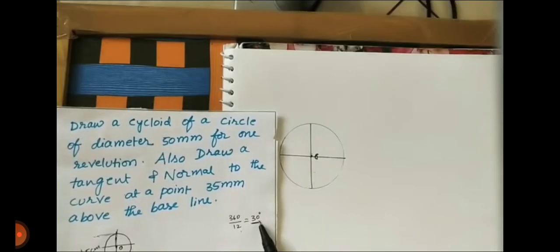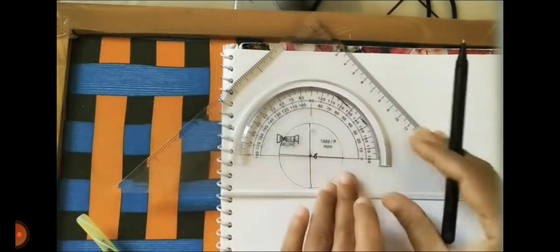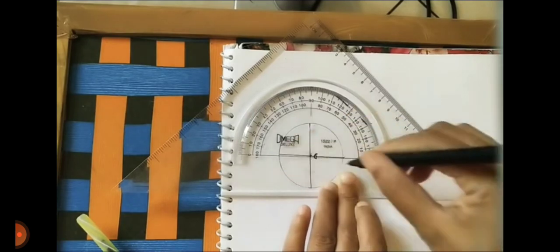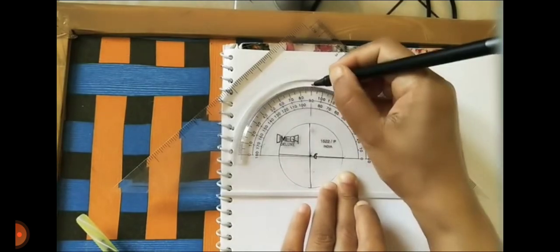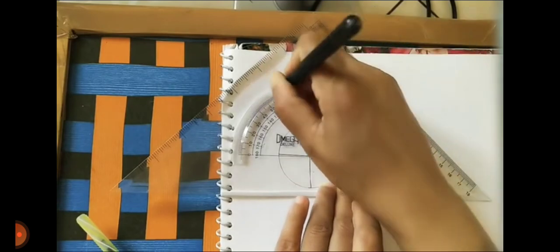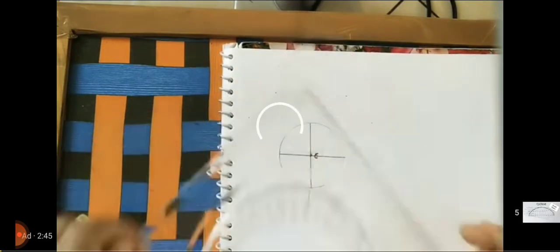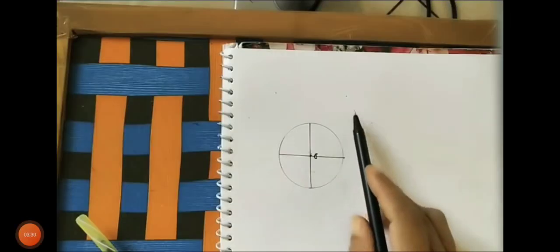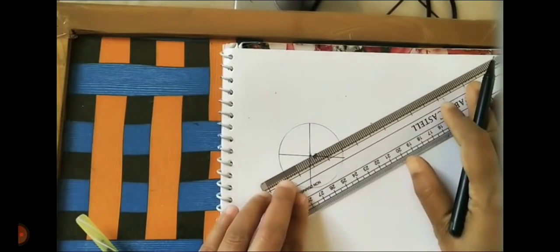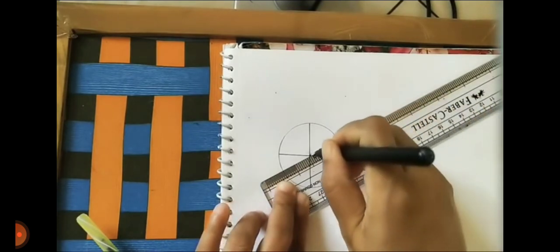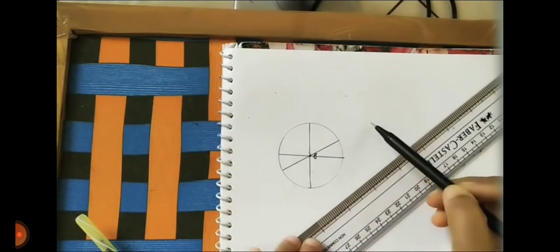So all of you know, 360 divided by 12 means 30. A 30-degree angle we can take here. Mark the points by using a set square, by using a protractor. So we can mark points 30, 60, 90. After that, joining those points from the center of the circle, by this process we can divide the circle into 12 parts.